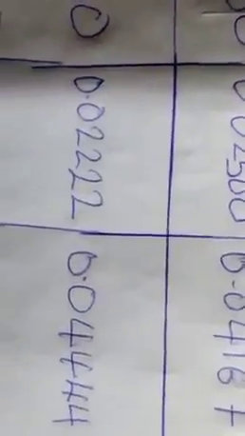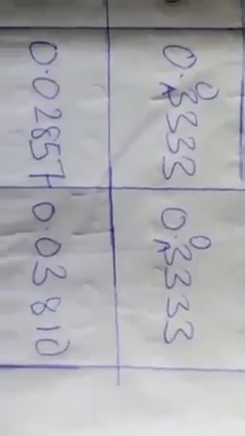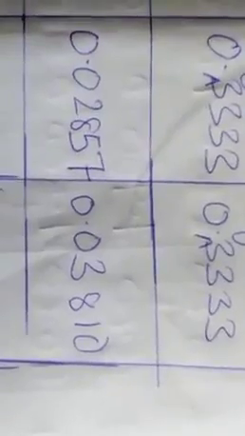And the U inverse values are 0.03333, 0.02857, 0.025, 0.02222, 0.02. When you are plotting, keep your plot to at least 2 decimal places, and be consistent in your plotting. So in our graph, we are plotting V inverse on the vertical axis.